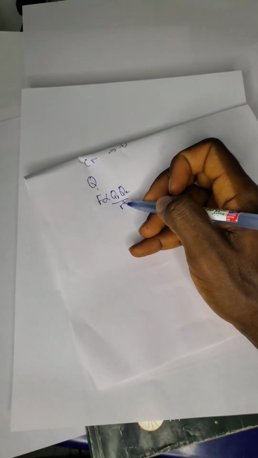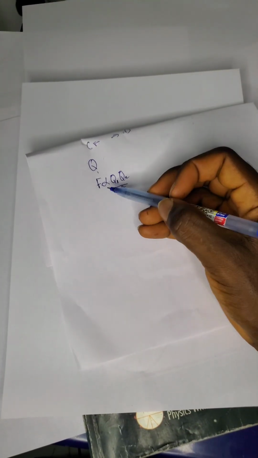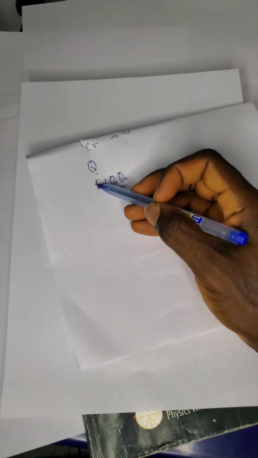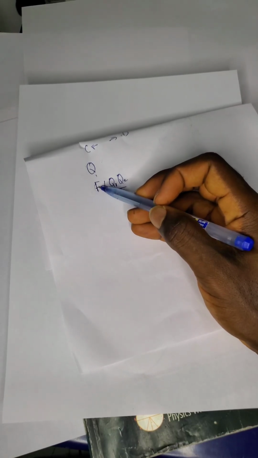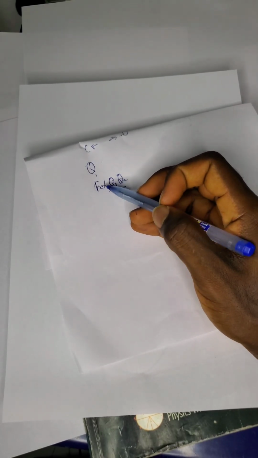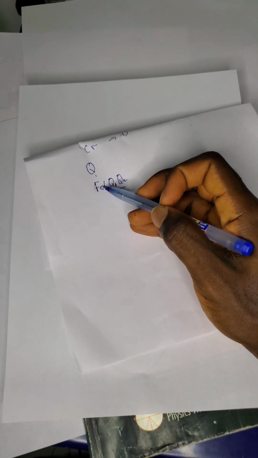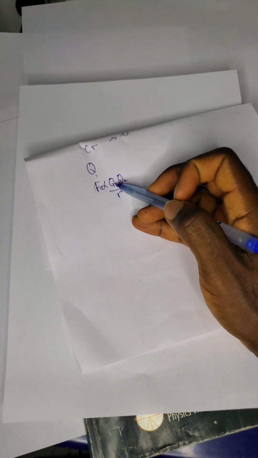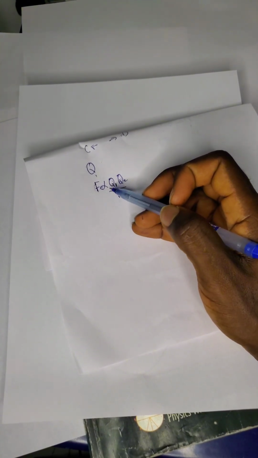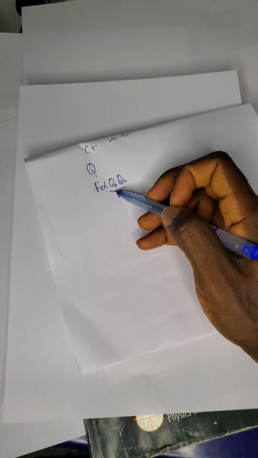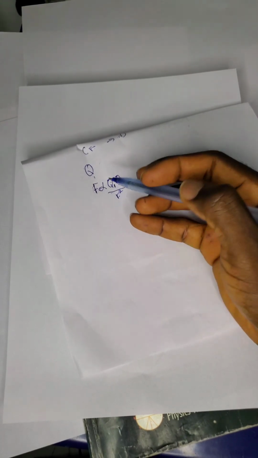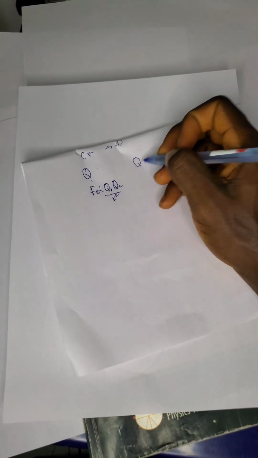It can be D, whatever you want to represent it as. So Coulomb's law is the force of attraction or repulsion between 2 point charges is directly proportional, this is the proportionality sign, to the product of the two charges and inversely proportional to the square of the distance between them.